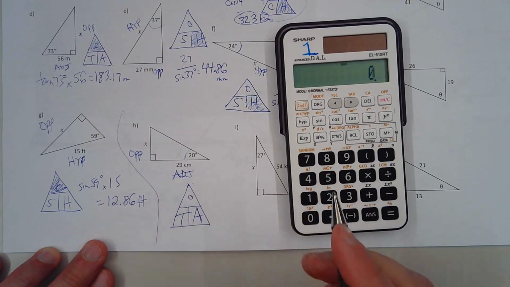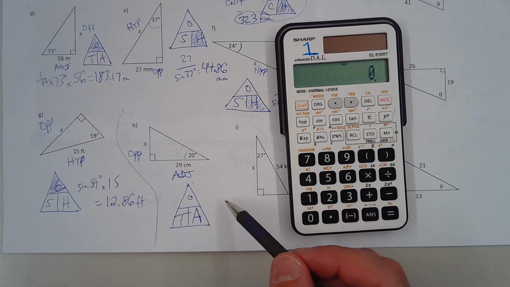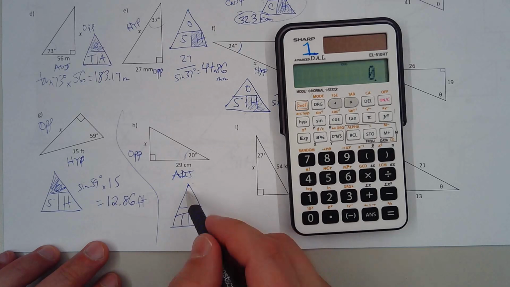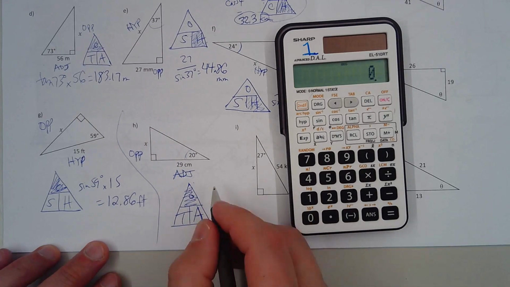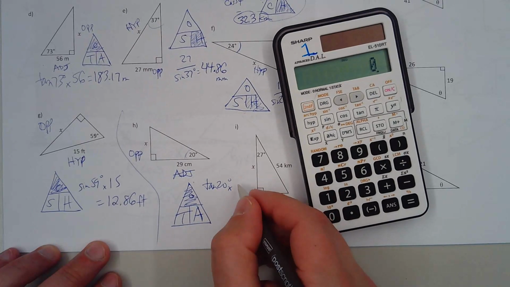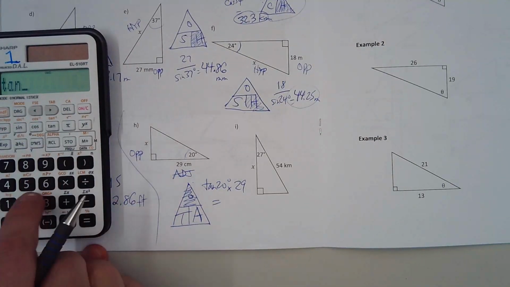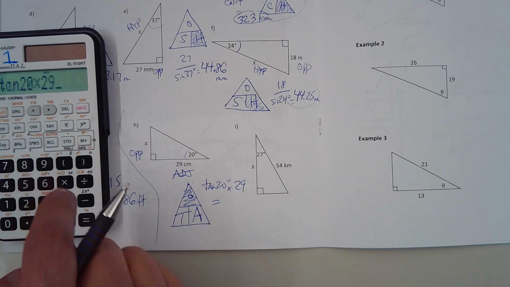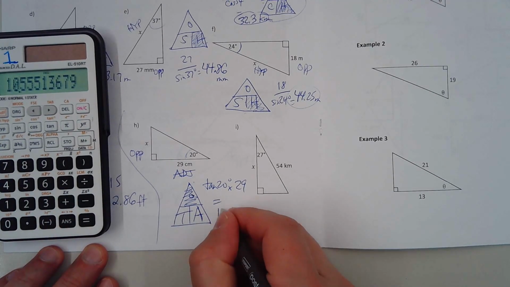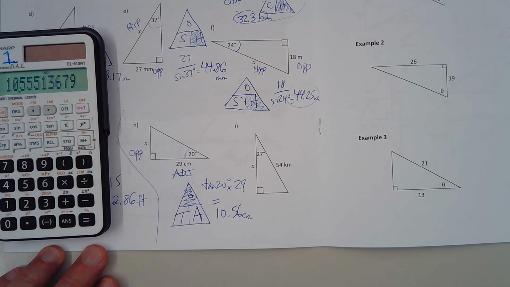Tangent of 20 degrees is opposite over adjacent. We're trying to find the opposite side, so I'm going to scratch that off. And I'm going to go tan 20 times 29. 10.56 centimeters. Anybody else get that?